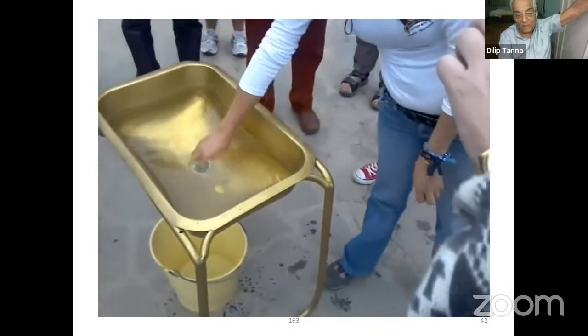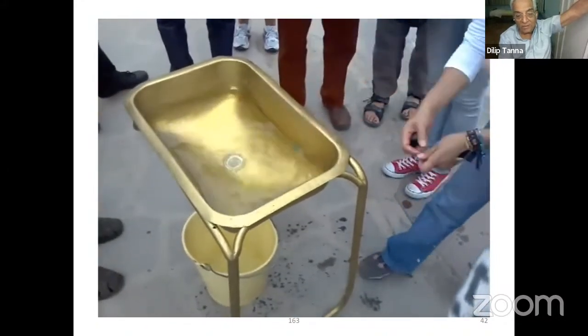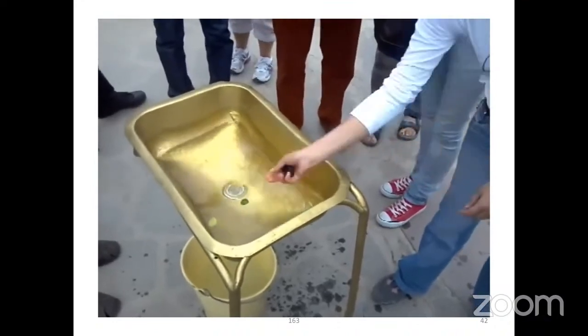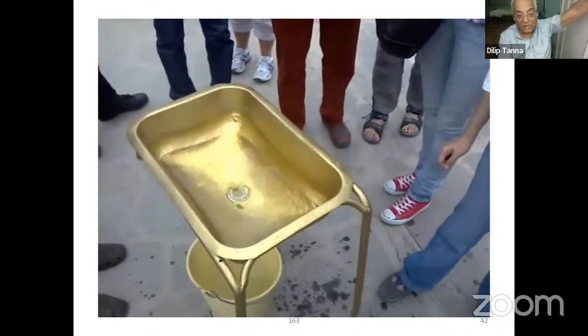And see, she will put the leaves now. It will swirl around in a different direction. Now you can see it is swirling around in a different direction.